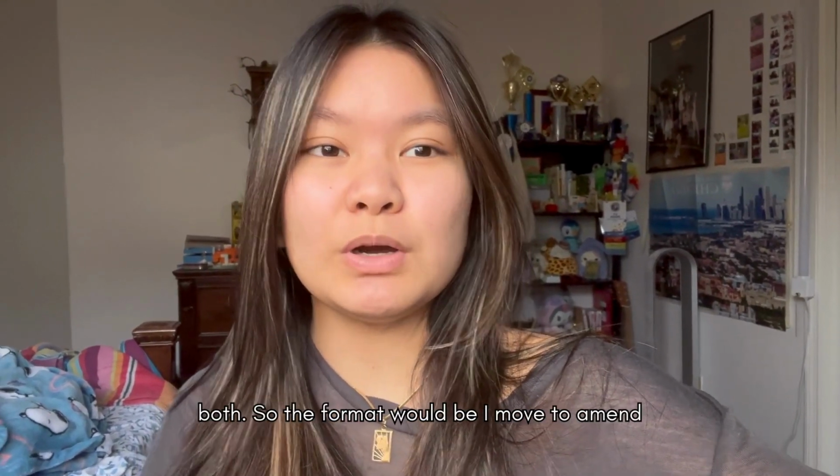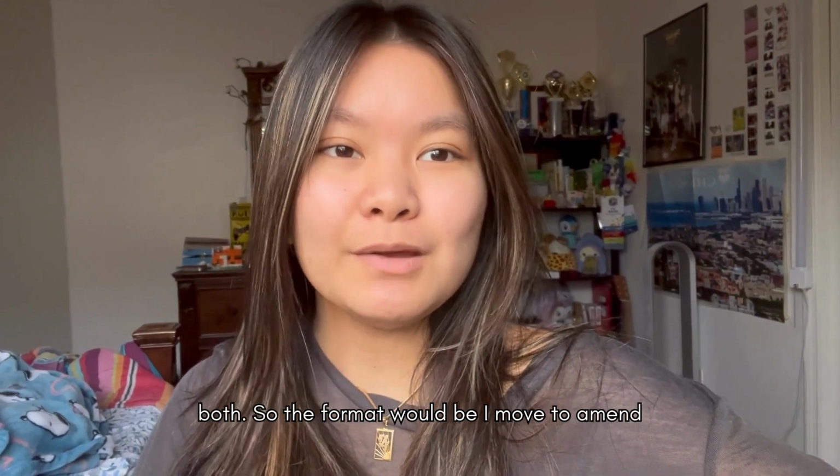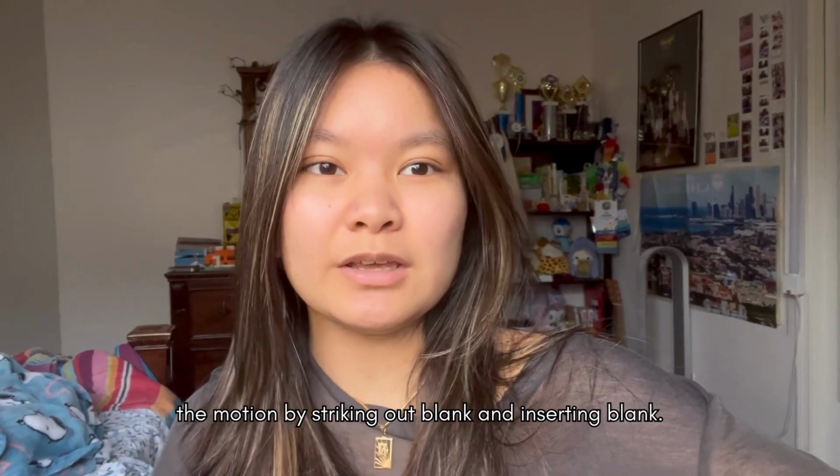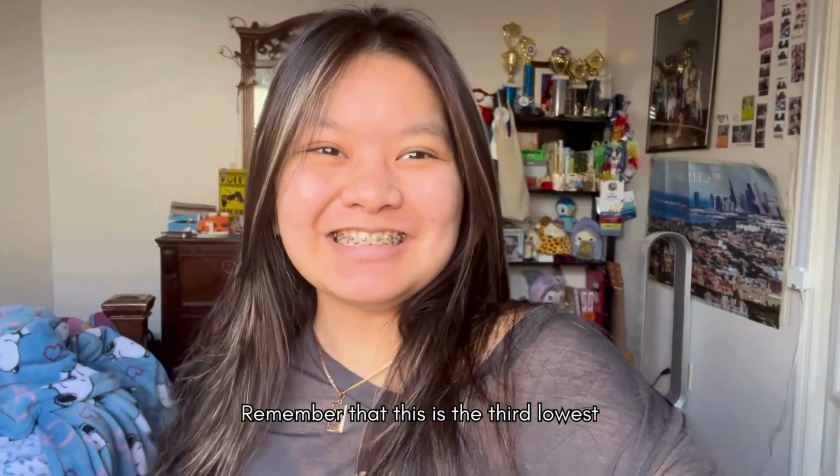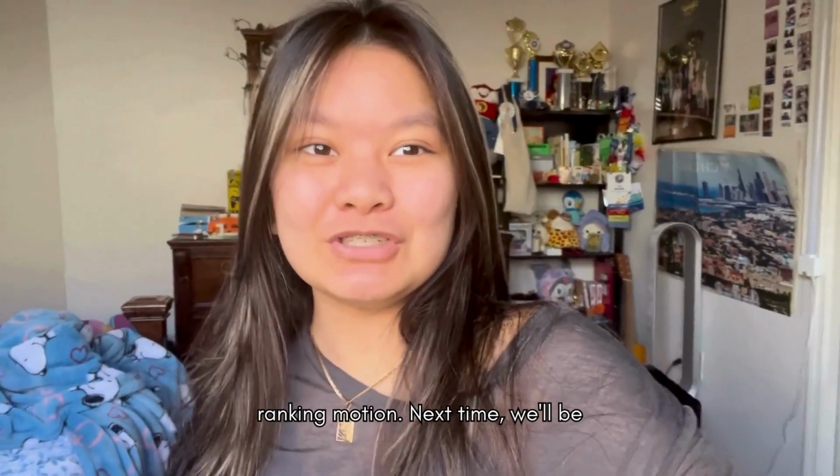That way you can use both. So the format would be, I move to amend the motion by striking out blank and inserting blank. That's a wrap on this subsidiary motion. Remember that this is the third lowest ranking motion.